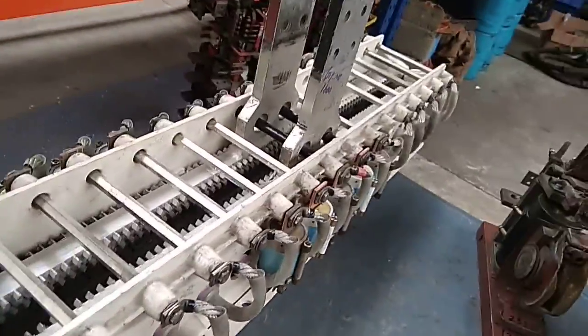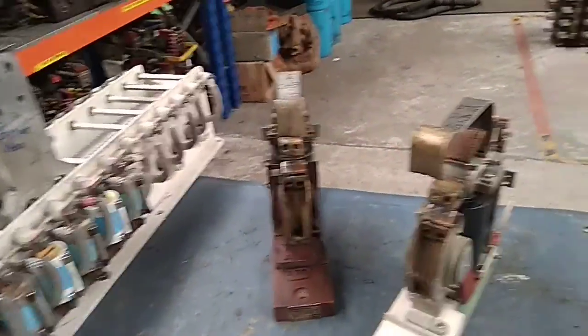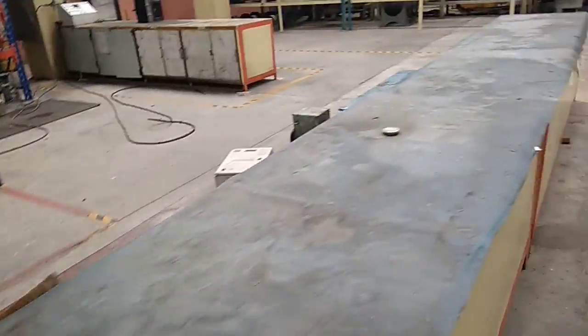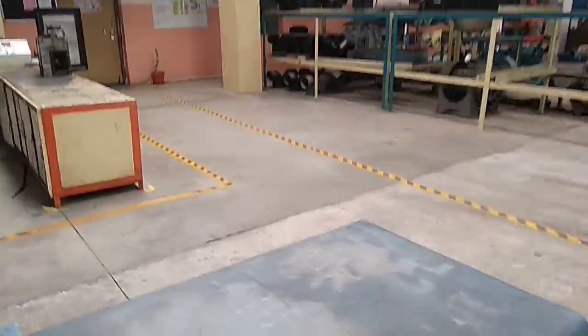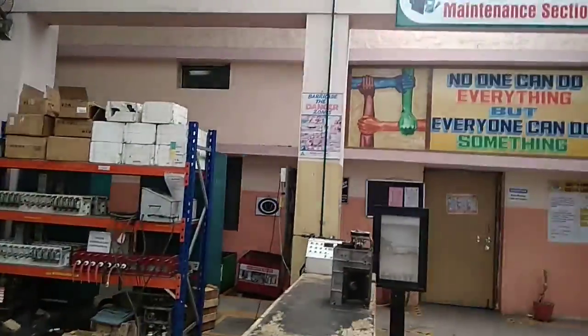We use electrical circuits for the sensing devices here: fuel injection sensing, hot water and cold water, and all the temperature sensors. Different kinds of sensors are used, such as pneumatic, linear, LVDT and RVDT. This is the electrical and control maintenance section.